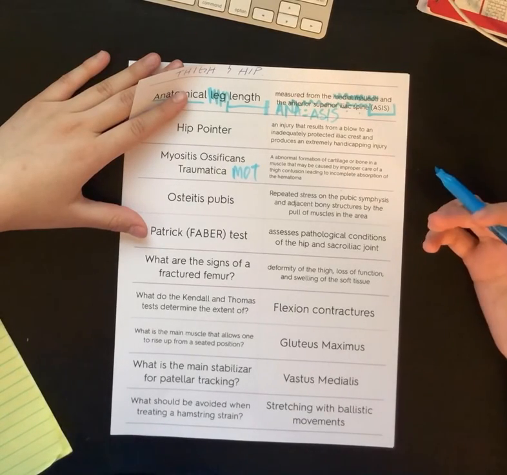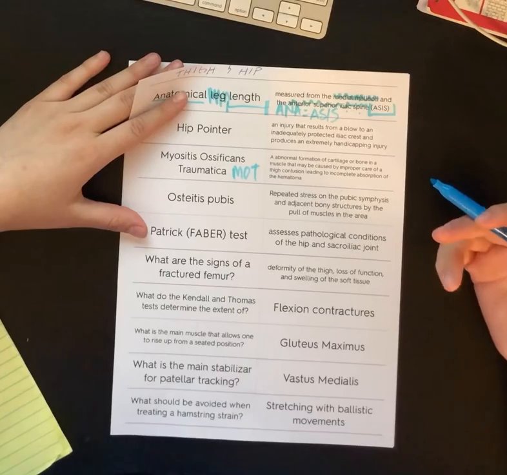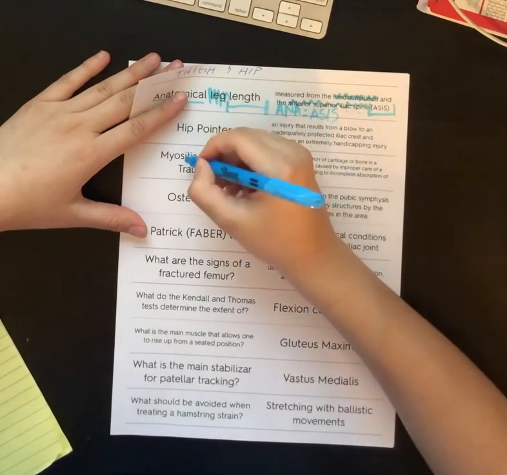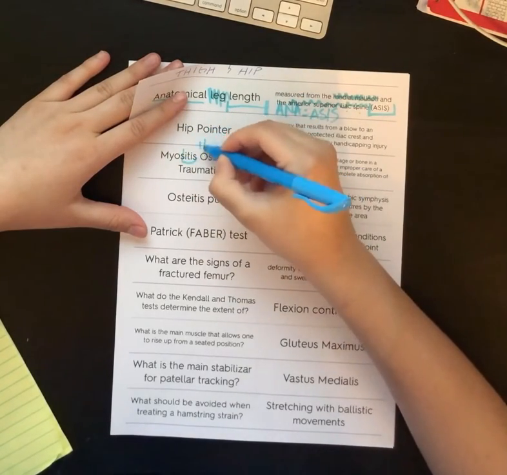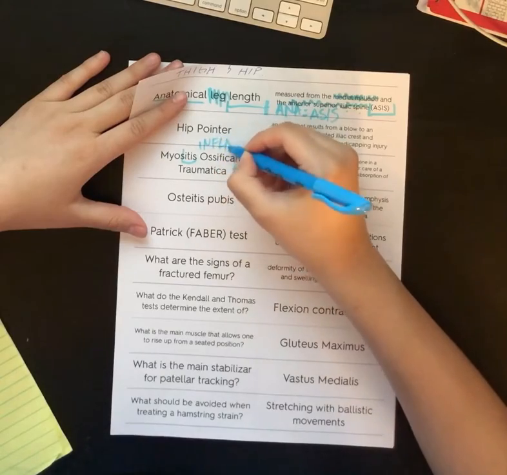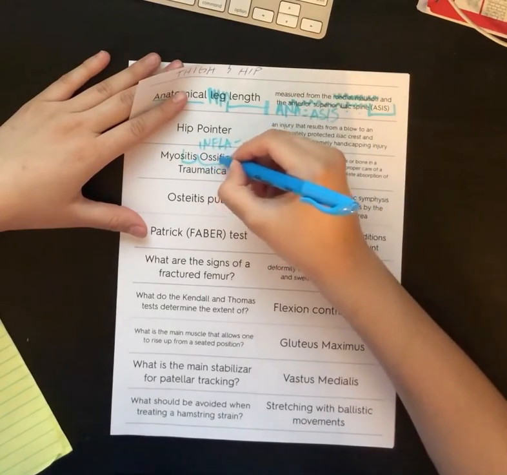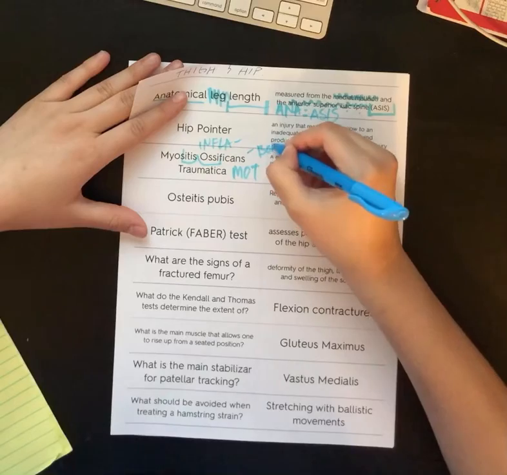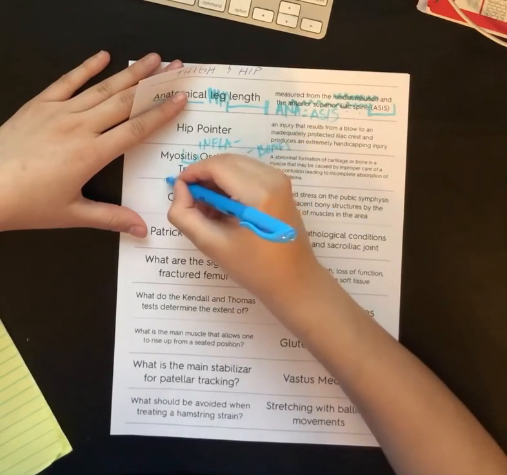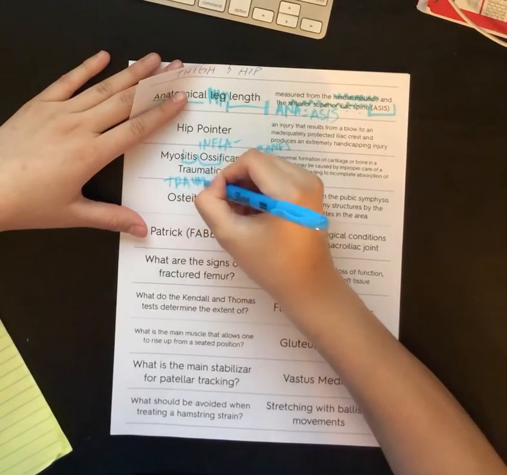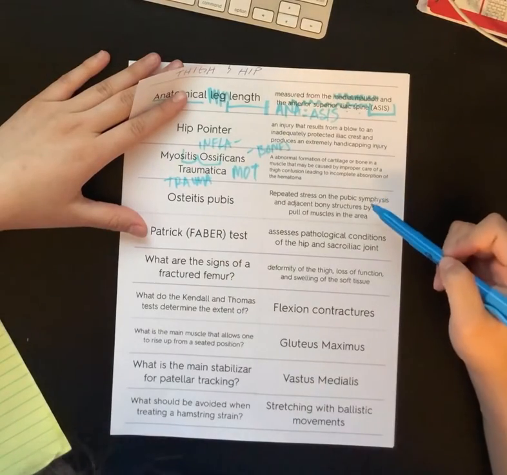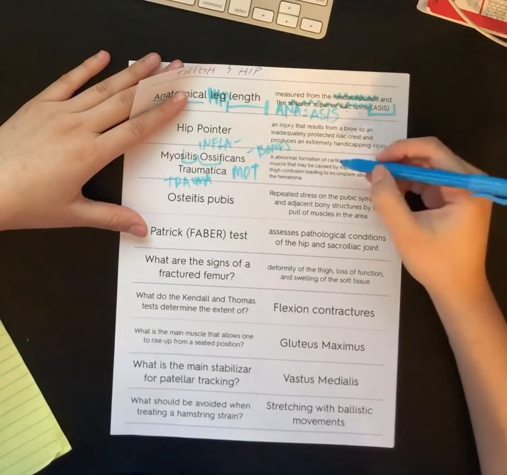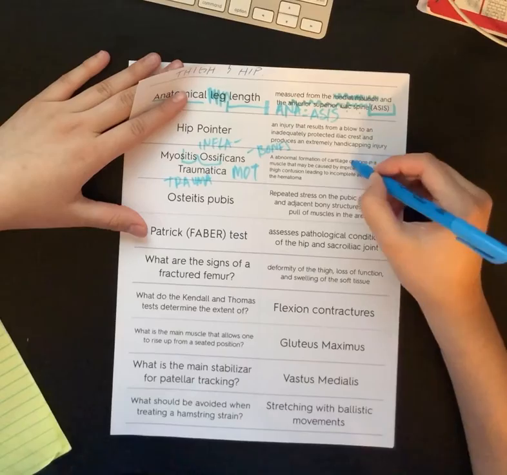It comes with a lot, and you're reading it and it's like, wow, this is a lot. Off the bat, itis, inflammation. I'm going to write ossi, bones. Traumatica, trauma. So then we go right here. Off the bat, they're going to give you bones.